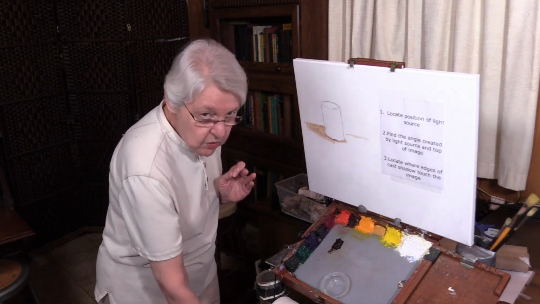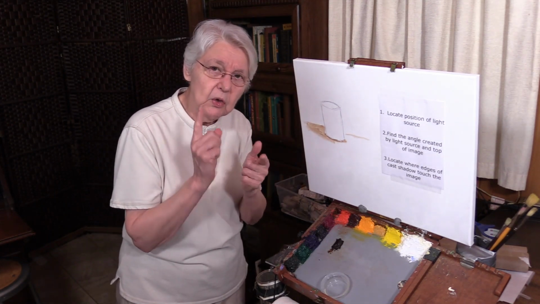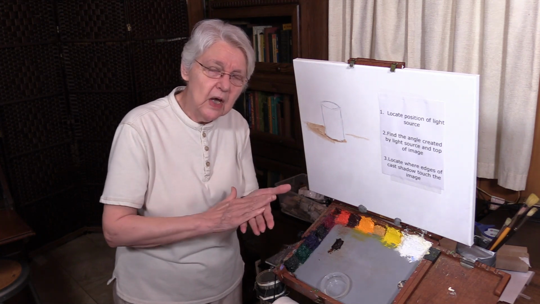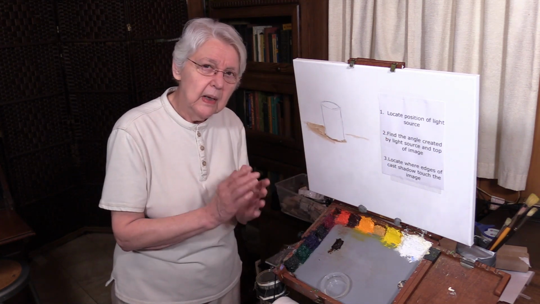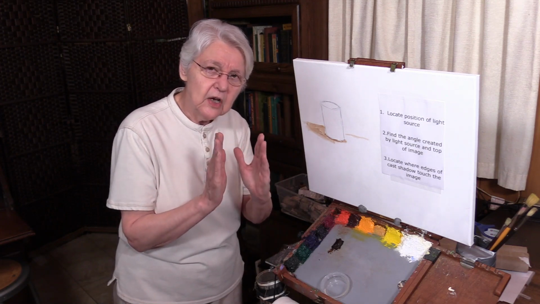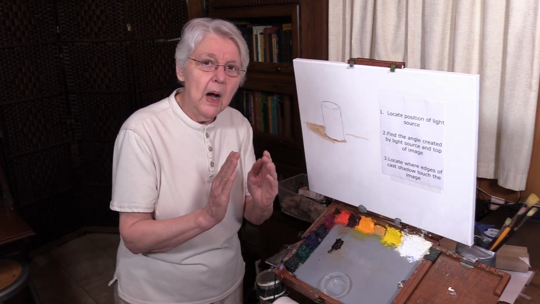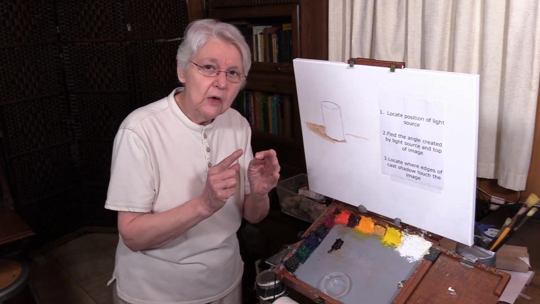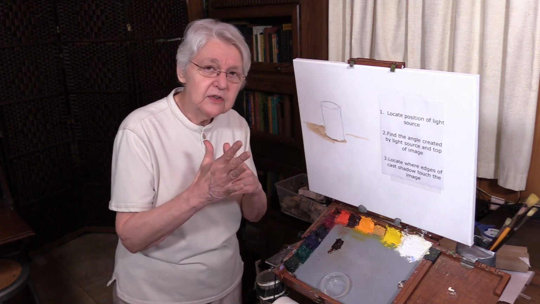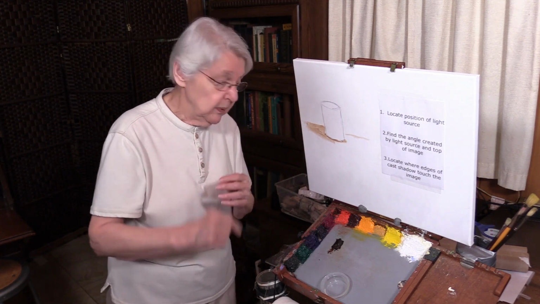So I want to give you just an exercise that you can do to actually study cast shadows using these 3 ways of finding it. If you study cast shadows with a very simple image, then that informs you as to what to look for, so that then you will be able to place cast shadows in a more complex image.